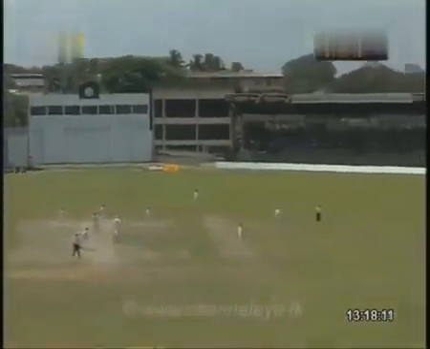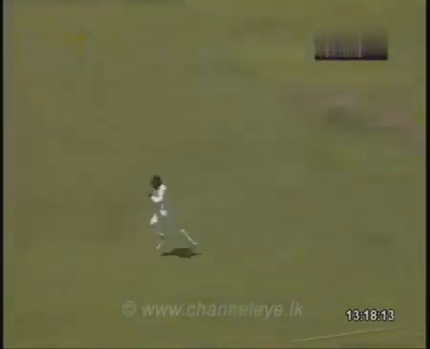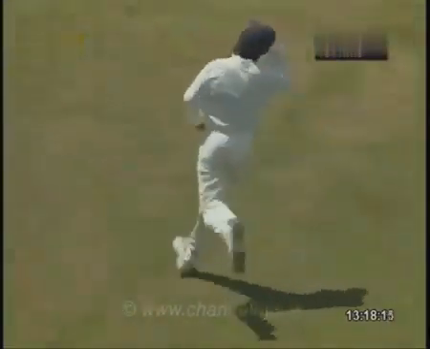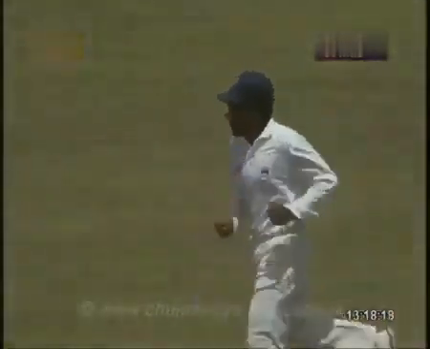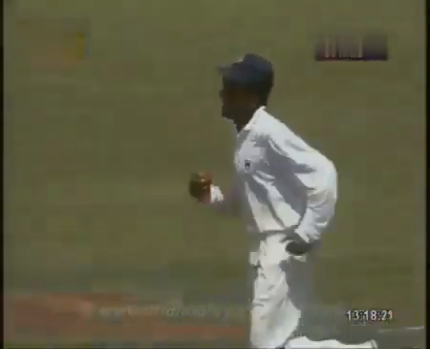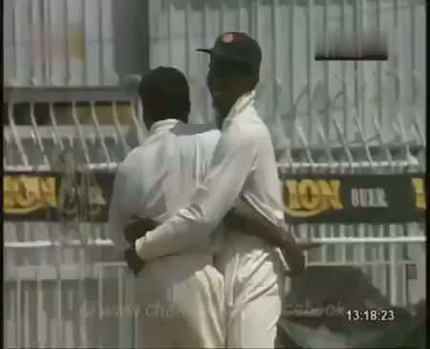That's hit up in the air, and there's Mahela Jayawardene, a very well judged catch. Sachin Tendulkar losing concentration to that flighted delivery of Muralidharan, trying to hit it over the bowler's head, and Mahela Jayawardene at long on, running across and holding on to a very well judged catch.